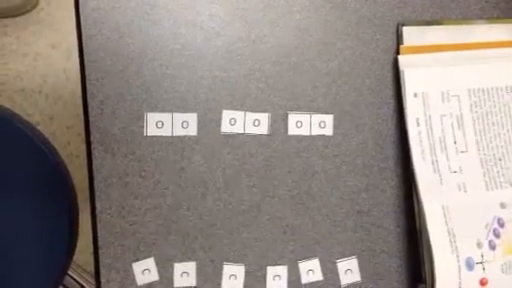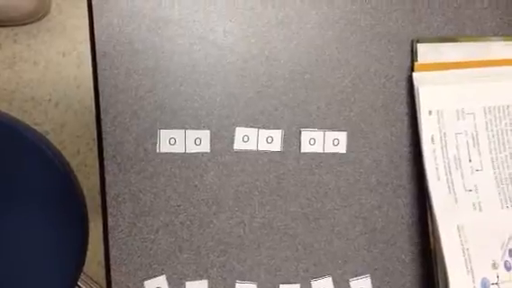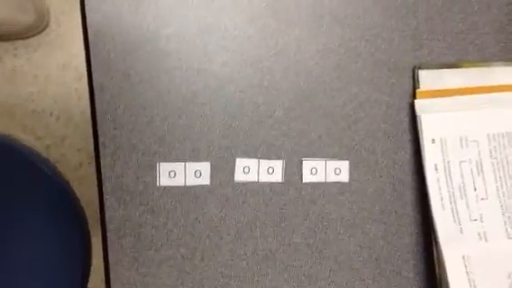Now we will be talking about cellular respiration. Cellular respiration is what cells do to break up sugars into a form that the cell can use as energy.